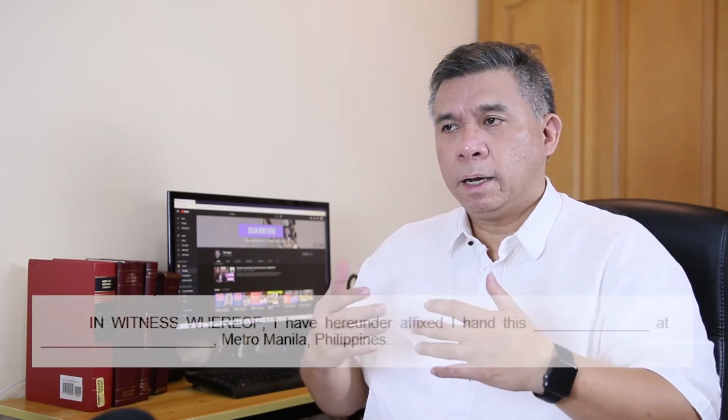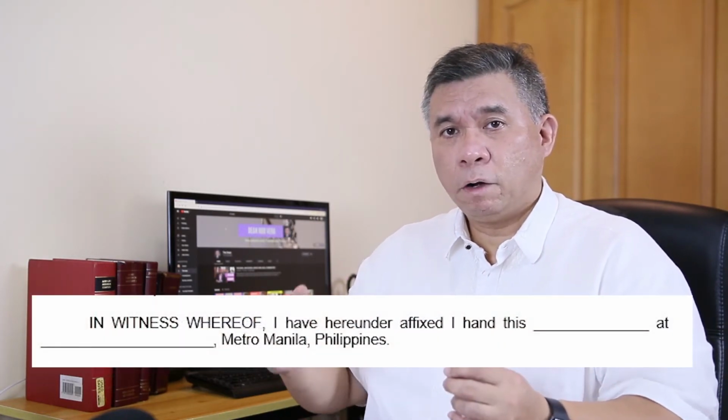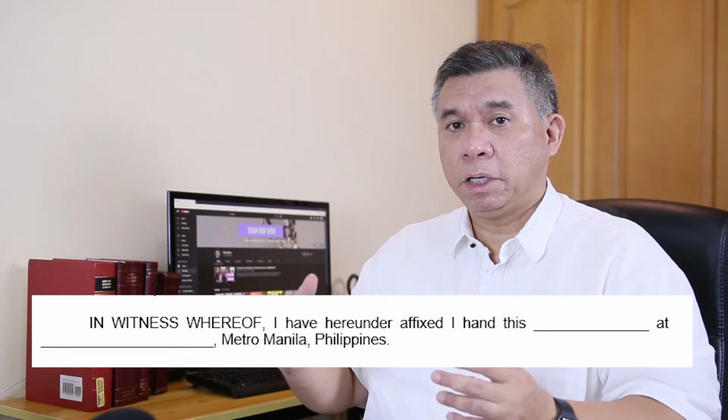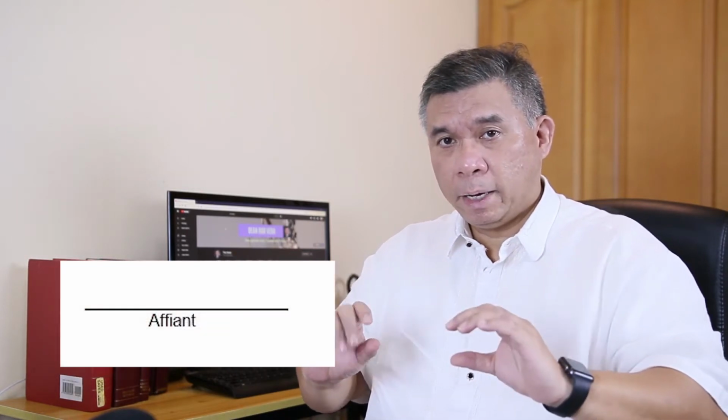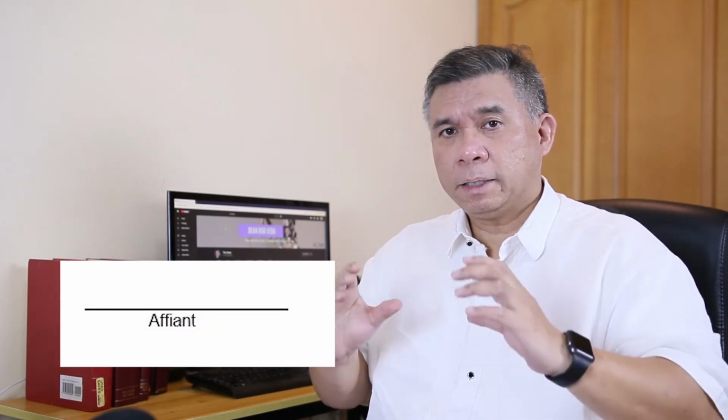After the kicker is the signature part, usually started by saying, "In witness thereof, I have hereunto set my hand and signature on this date and location." And then the affiant's name and the signature above it. That's basically the body. What's after the body is almost a section of the affidavit which sounds like a bad word.